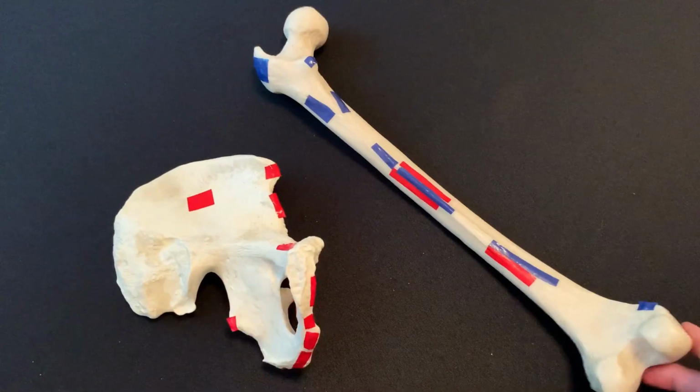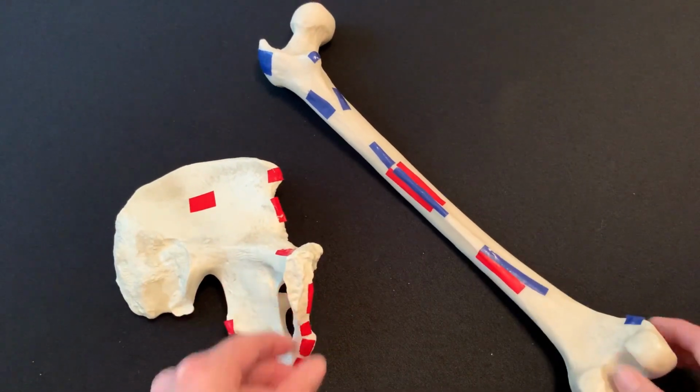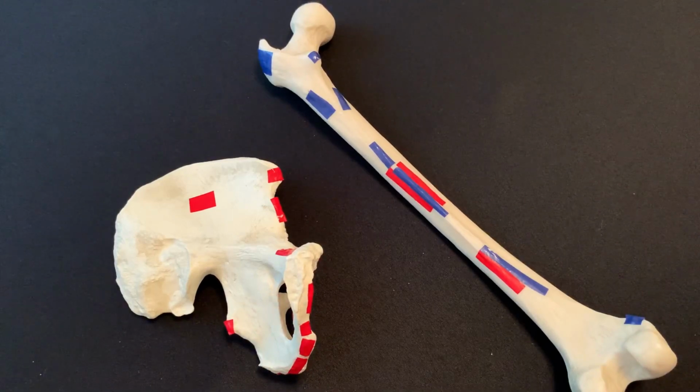So I'm going to encourage you to continue studying these muscles, but doing it from a bony perspective as well. Go back to the images of the bone, go back to the videos of the bone, and study your muscles that way as well.